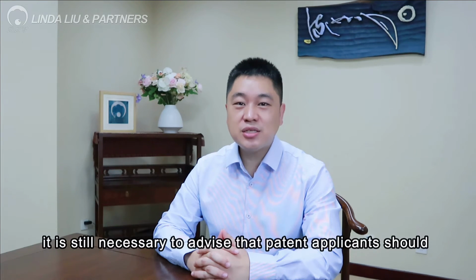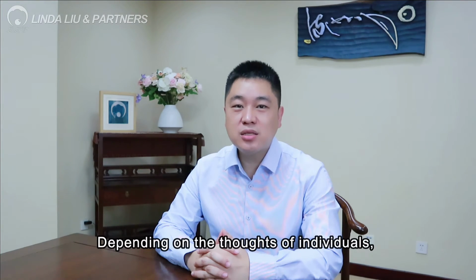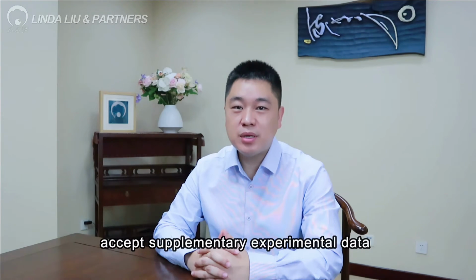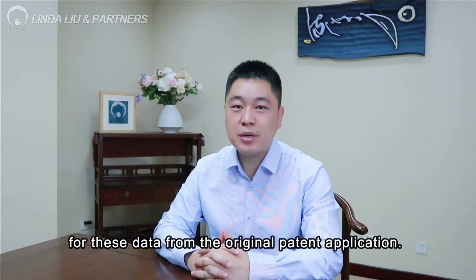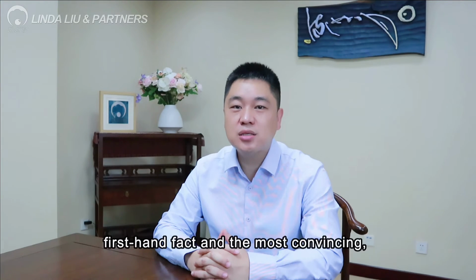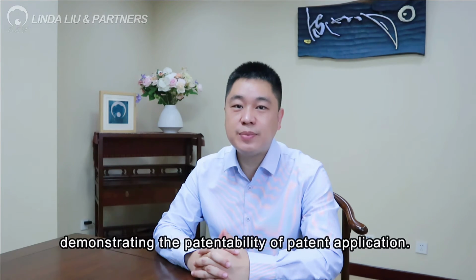However, it is still necessary to advise that patent applicants should file original experimental data as much as possible. Depending on the thoughts of individuals, examiners are also likely not to accept supplementary experimental data because they may think it is difficult to find any basis for this data from the original patent application. After all, original experimental data is a kind of first-hand fact and the most convincing, whereas supplementary experimental data plays an auxiliary role of demonstrating the patentability of the patent application.